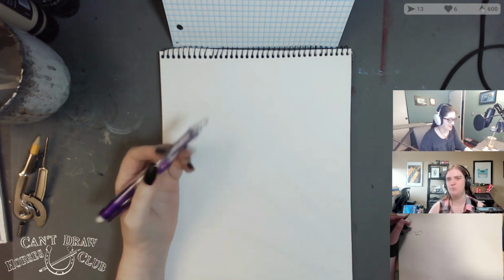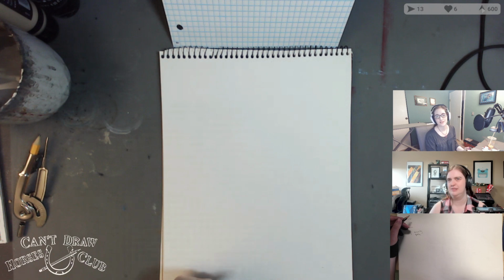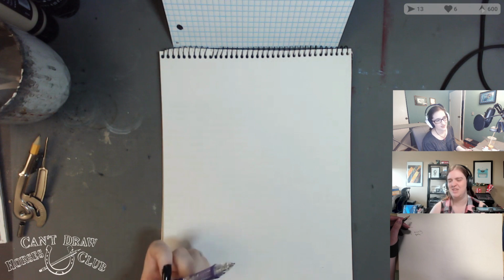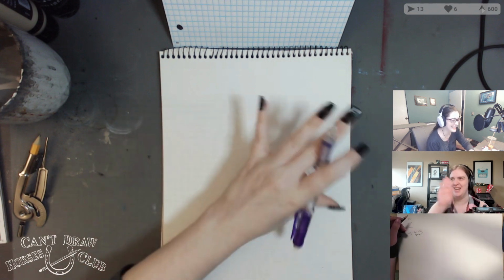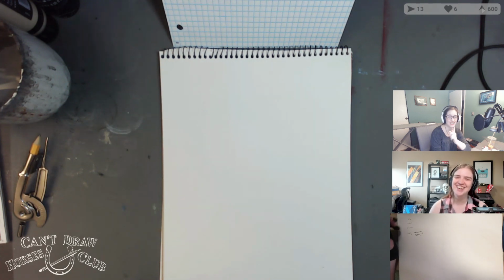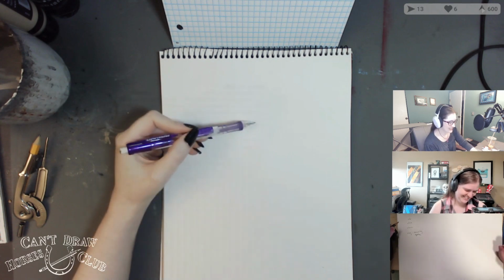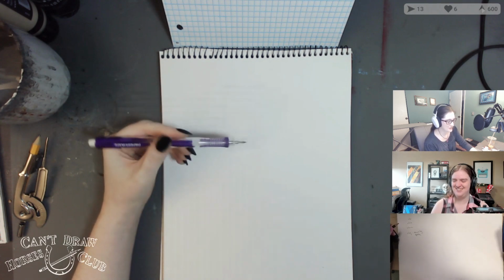Let's see. So I'm just going to draw what I think maybe the entrance looks like. How do I get them to want to go into this place in the first place? Big sign that says, "Do not enter." That is a good idea. They would definitely go in if I did that. NPC dialogue. No, that doesn't work with my group.